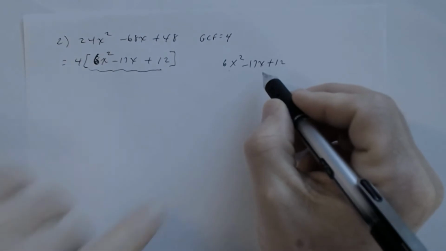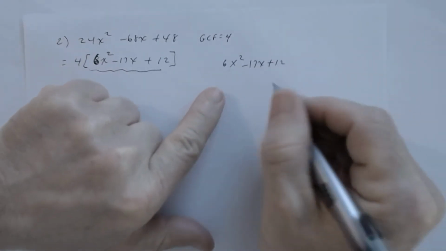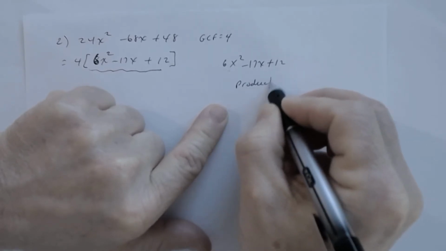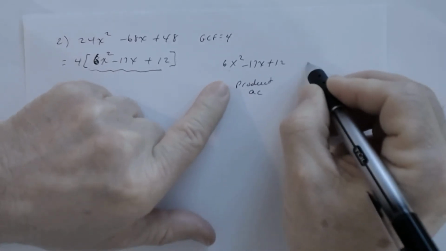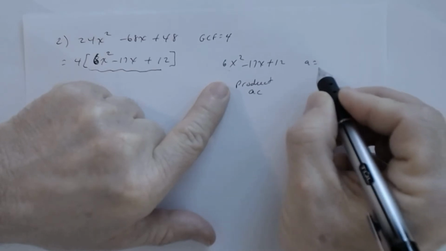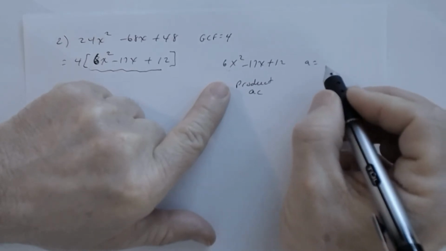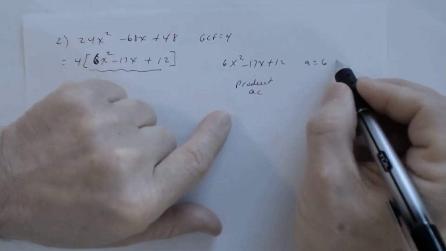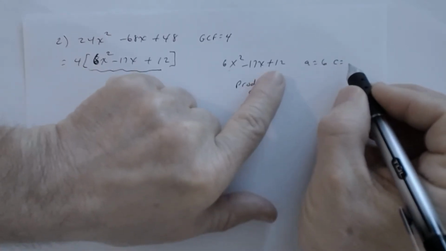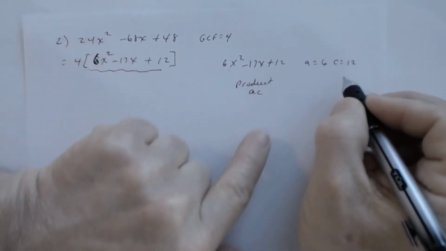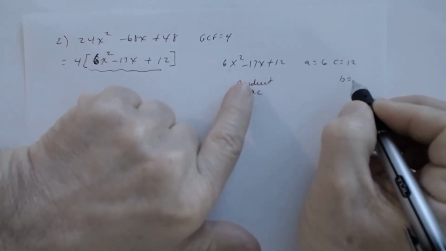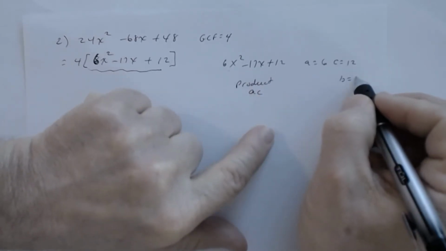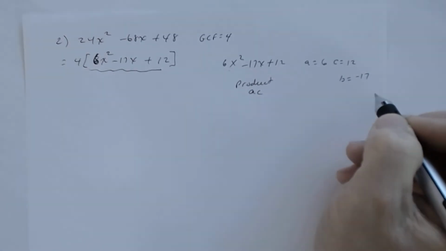Okay, so in the AC method, product and sum, I want to find two numbers whose product is AC. Now remember, it's very important that you're careful with writing this. You have to make sure these are all correct. So A is 6, C is your constant, which is a positive 12, and B is the coefficient of your x term, which is negative 17. So be careful. Don't say 17. It's negative 17.